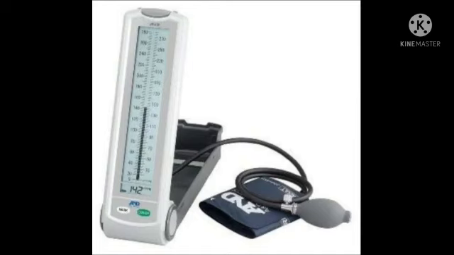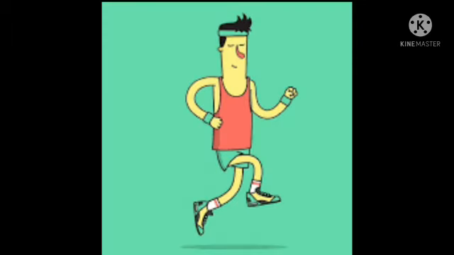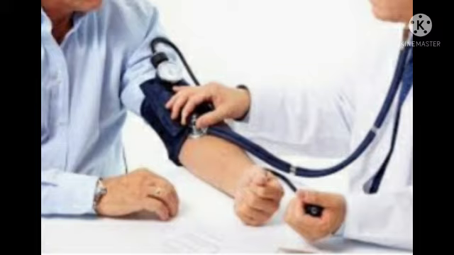The device used to measure blood pressure is called sphygmomanometer. Blood pressure will change according to the activity in which the person is engaged, such as resting, walking, and running. Blood pressure is always measured in the upper arm artery. Blood pressure varies throughout the body, so a standard place must be used so that a person's blood pressure can be compared over a period of time.